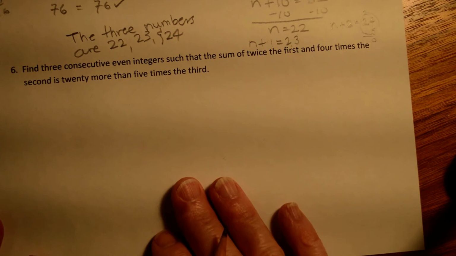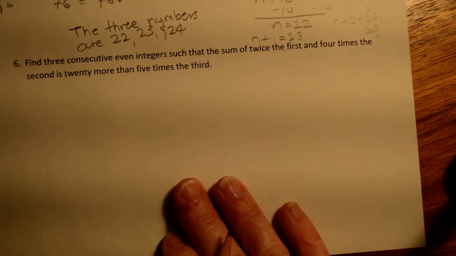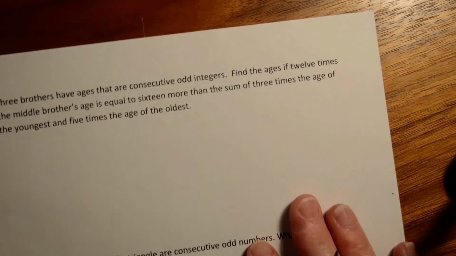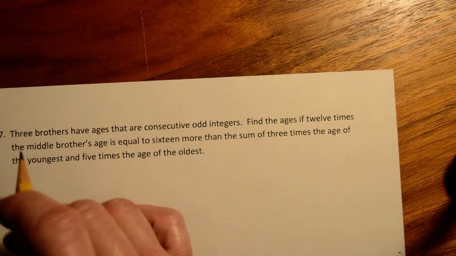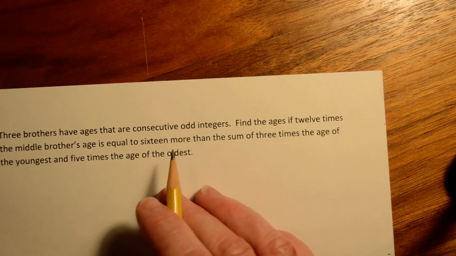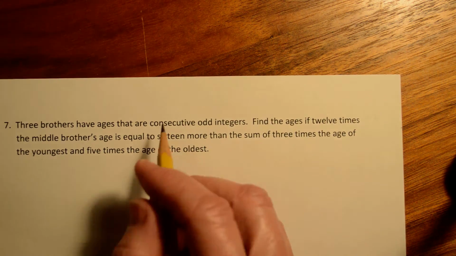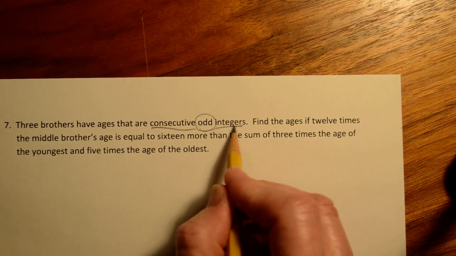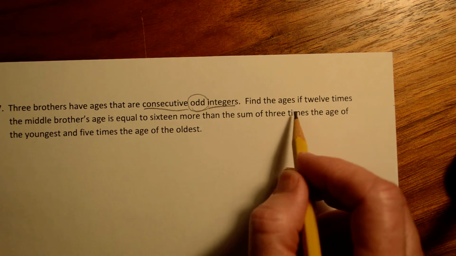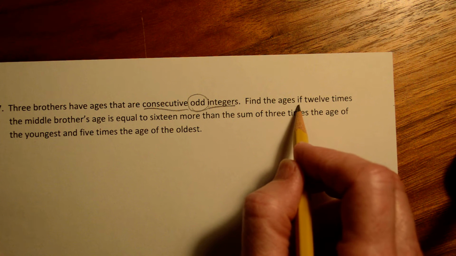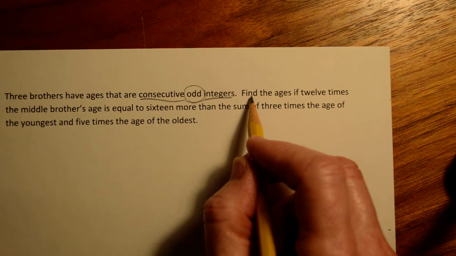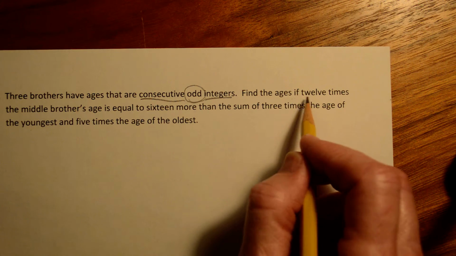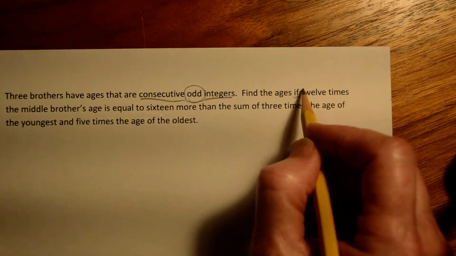You should have already done problem 6 on your own already, so I'm going to skip that one, and let's look at 7 and 9. Okay, so for problem 7, 3 brothers have ages that are consecutive odd integers. All right, consecutive odd, don't forget that word, integers. Find the ages if, now they're saying this a little bit differently than we have seen it before. Usually it says find the ages such that or something like that. But if means the same thing.